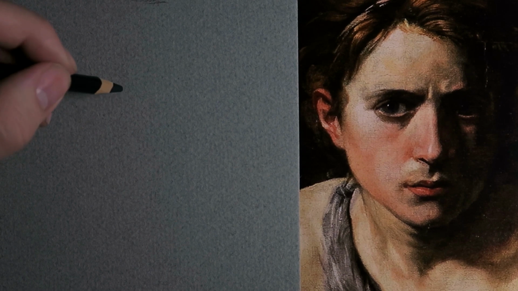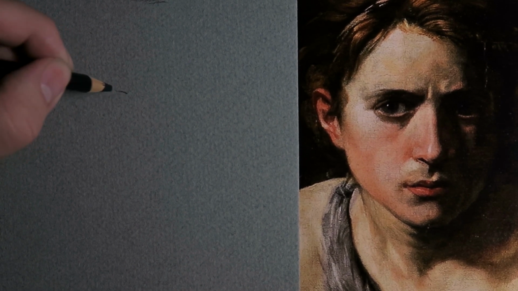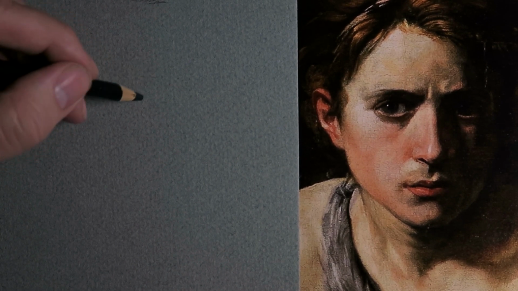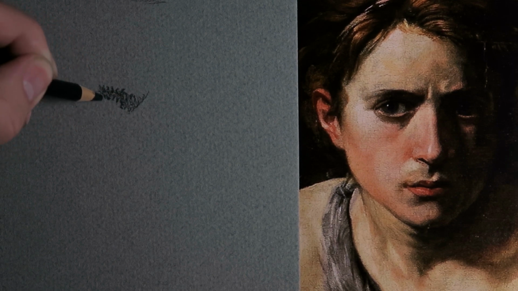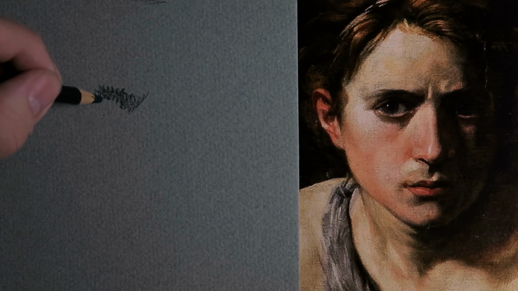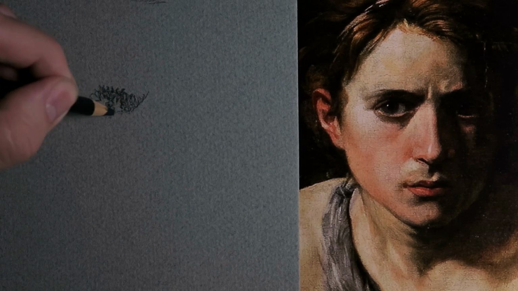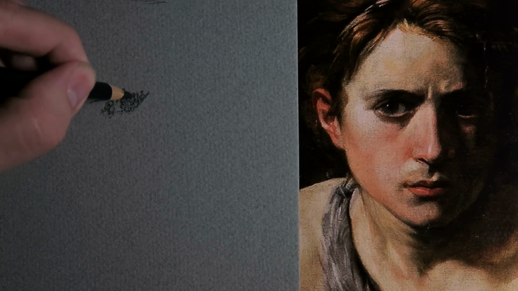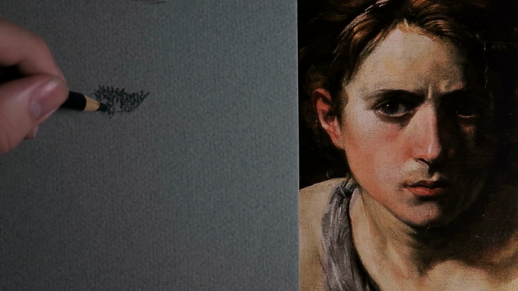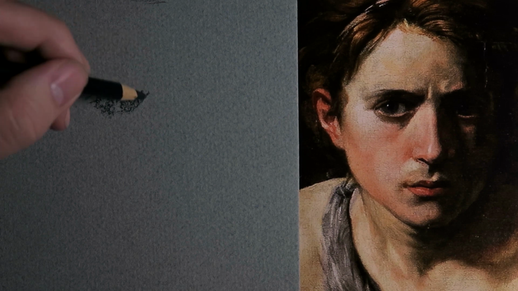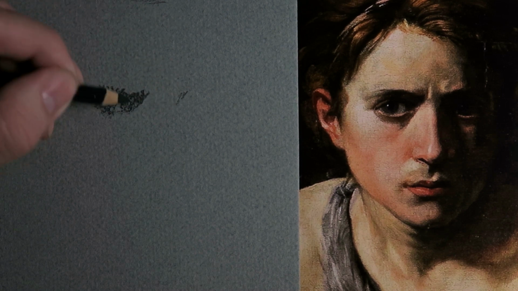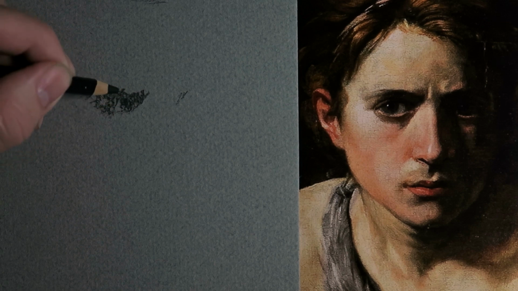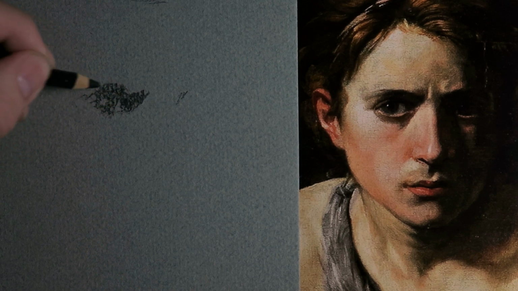I'm using grayish paper, pastel paper I believe. I will put some information below this video in the description. And I'm starting with the eye. I have a certain black chalk, I think. I will put this also in the description, what kind of materials I use.